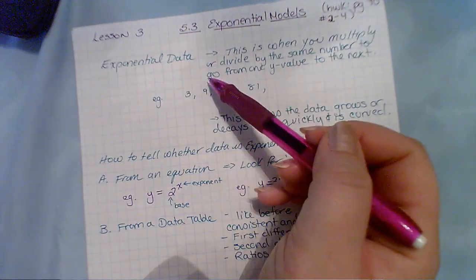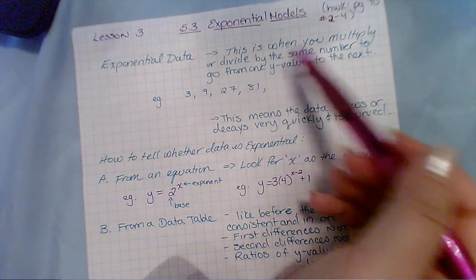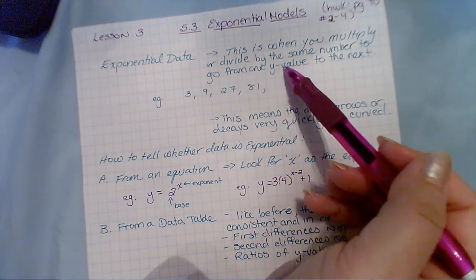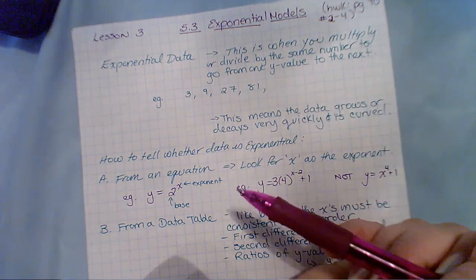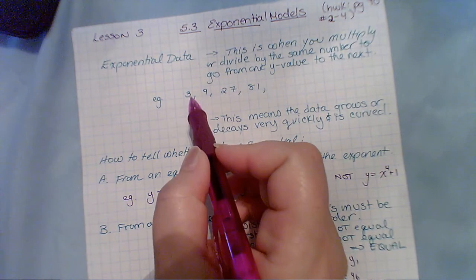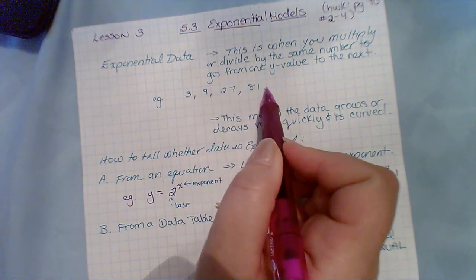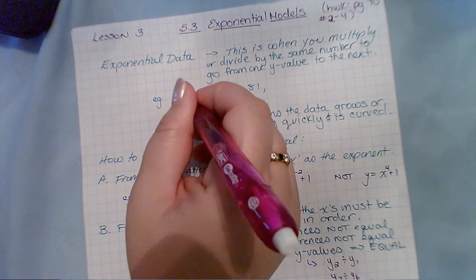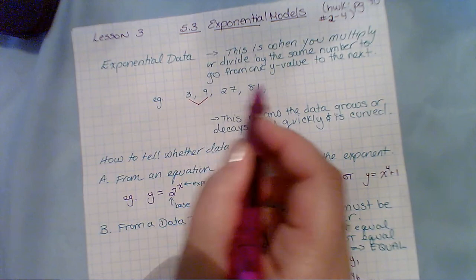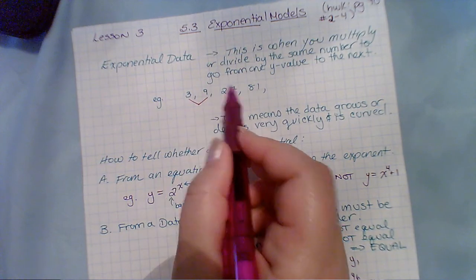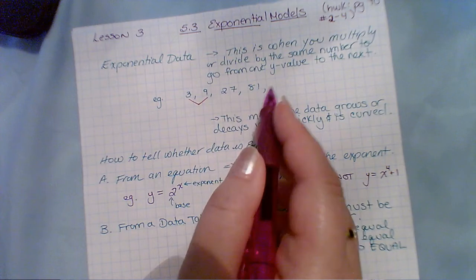What is exponential data? This is when you multiply or divide by the same amount to go from one number, in this case a y value, to the next y value. Right here you see a list of numbers: 3, 9, 27, 81. We're not adding by the same amount, because we only add 6 here, but then we add 18 here.